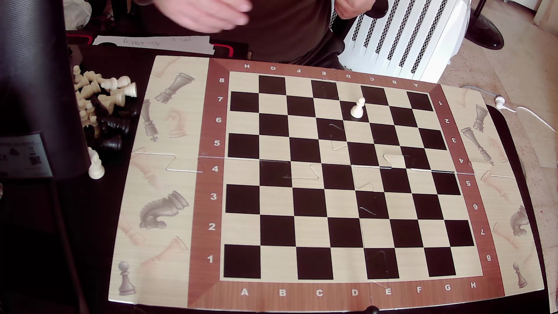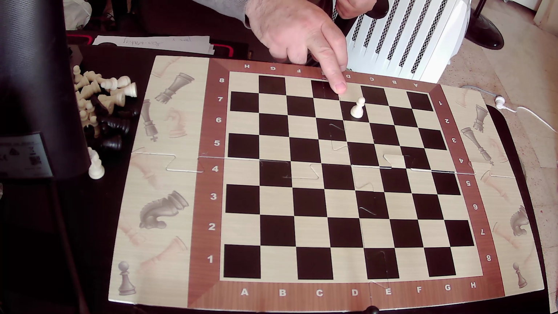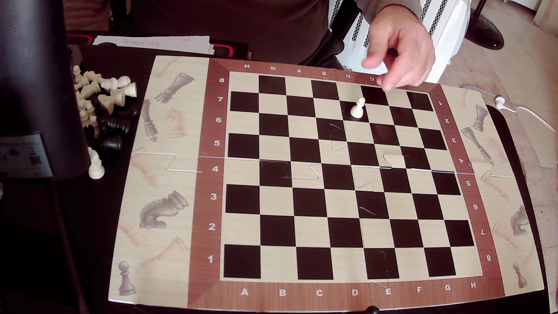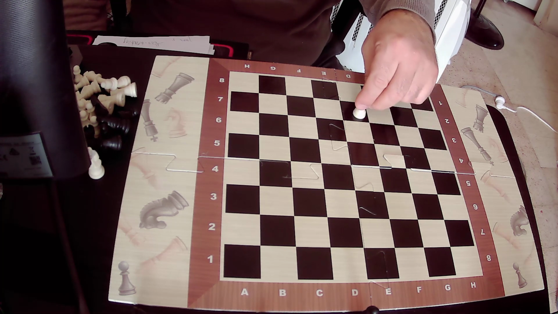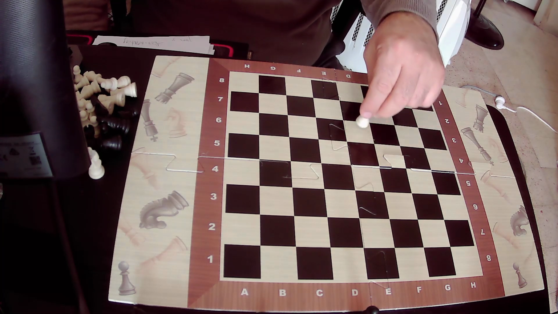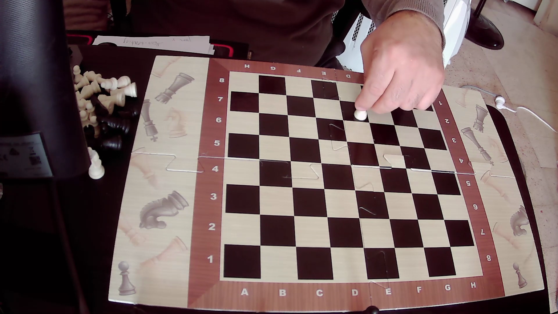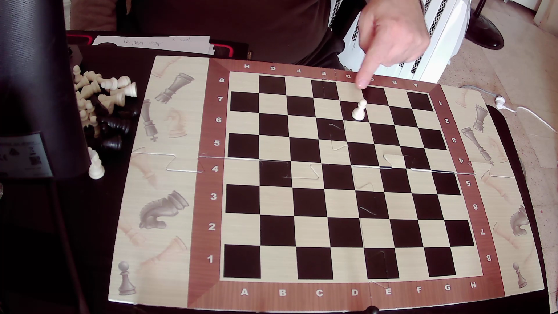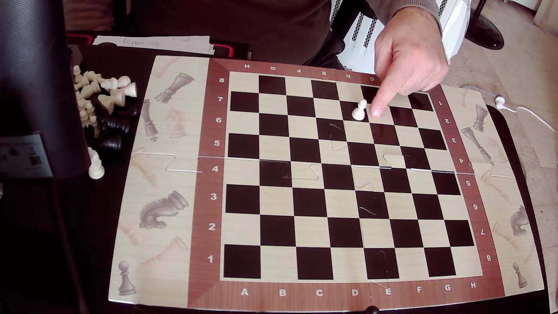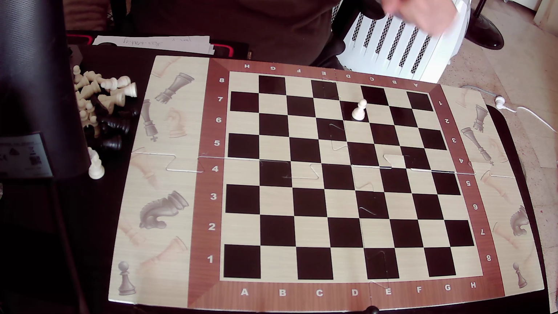So if I am the white side, I can move with the pawn only forward. Okay, only forward. I can never move backward. The pawn can only move forward.